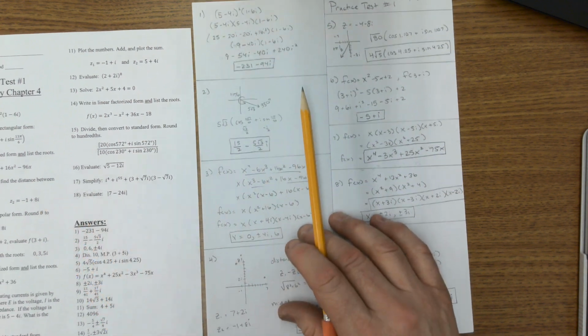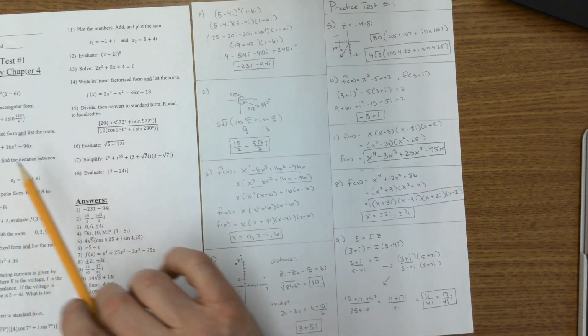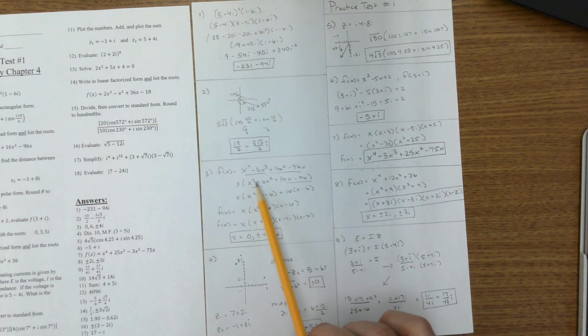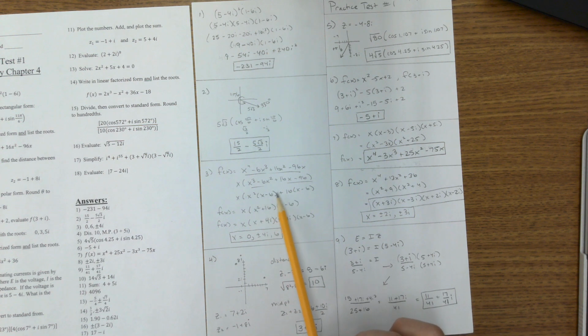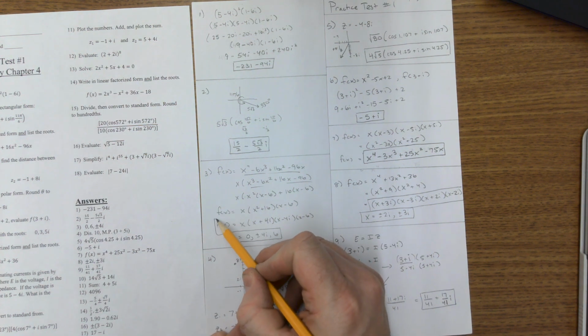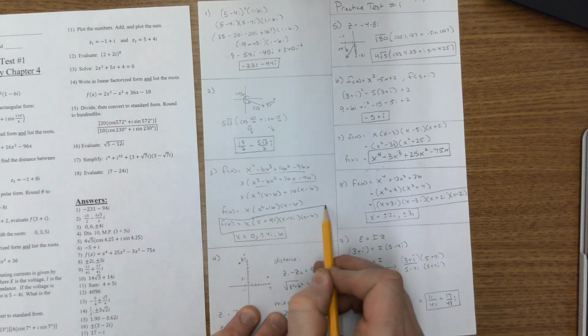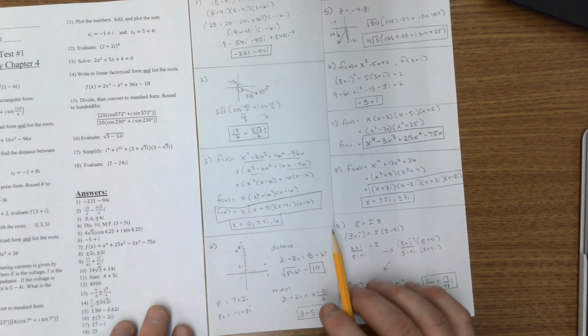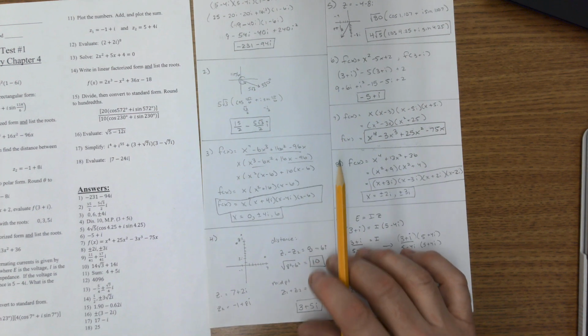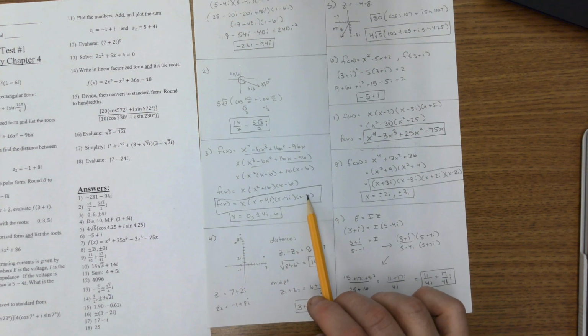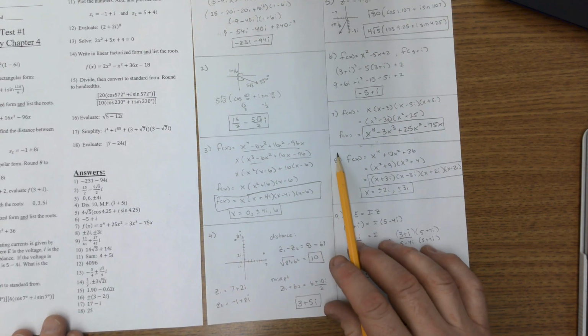And number 3 says solve it. So I factored out an x first, then I did a little factor by grouping all the way down. And here's my factorized form. You're going to have to circle this on your test also because that is the factorized form. It has 1, 2, 3, 4 factors and 4 solutions.